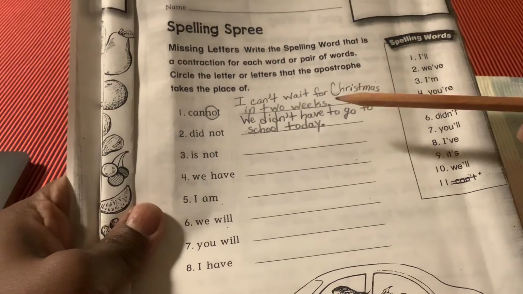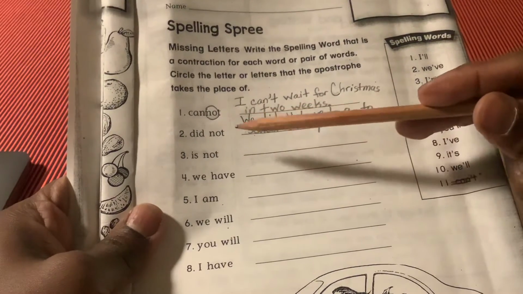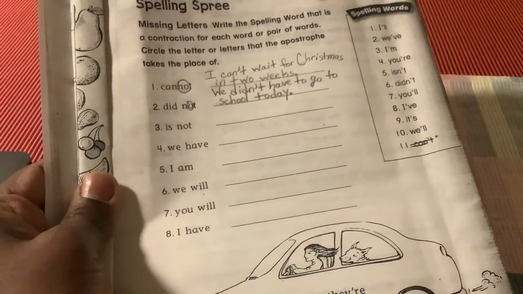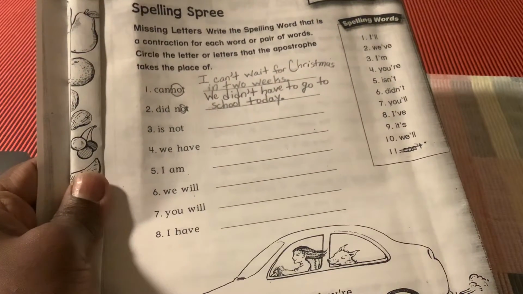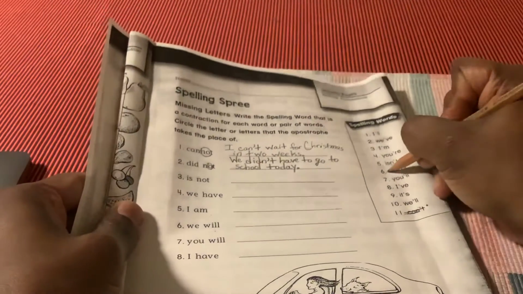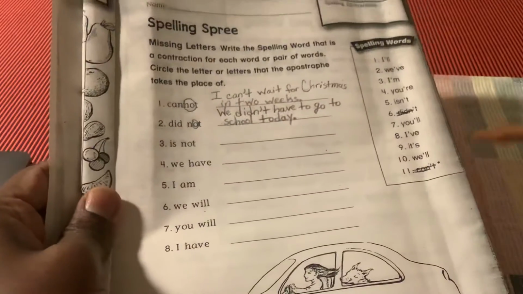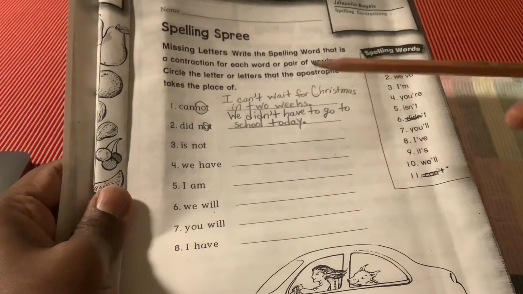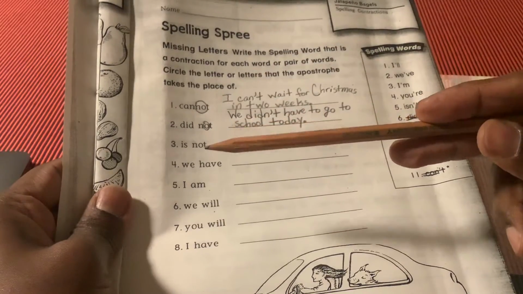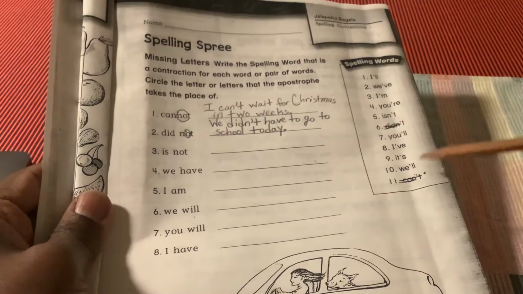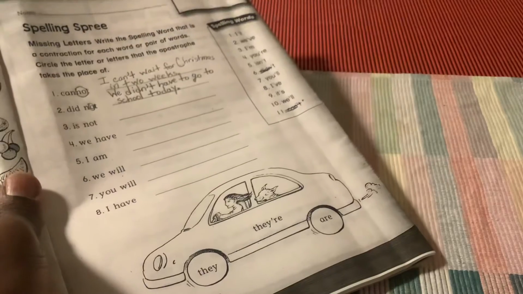My apostrophe takes the place of the O. So I'm going to circle the O. Okay? Please do the others on your own. I'm going to cross out didn't because I've used didn't. So as you go through and you use each one, write a sentence, circle the letter or letters that the apostrophe takes the place of, and then cross out the word that you have used. Okay?